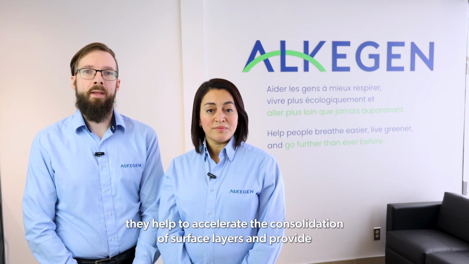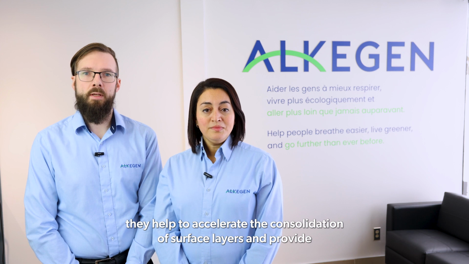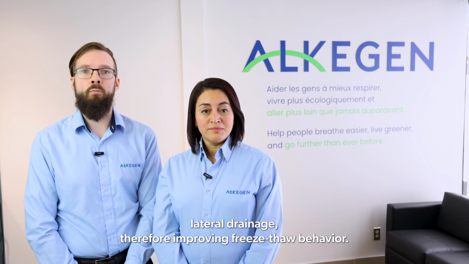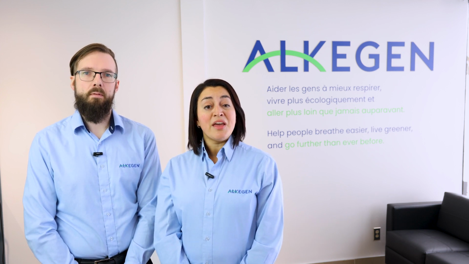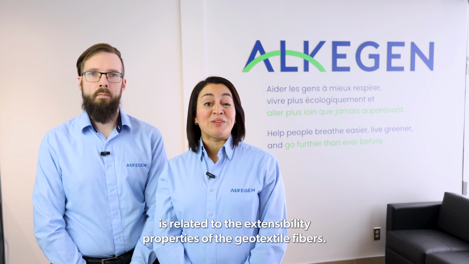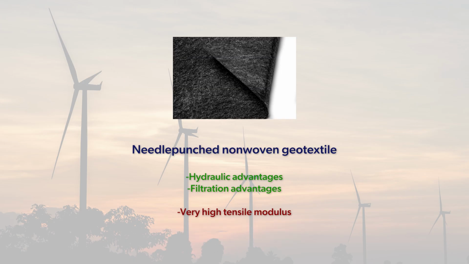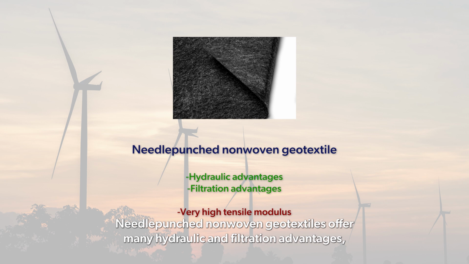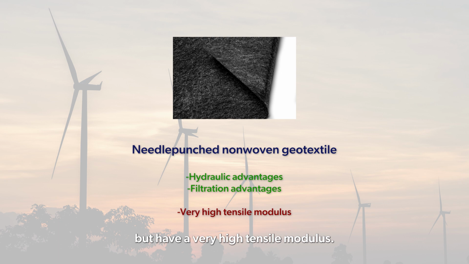Thanks to their mechanical and hydraulic properties, they help to accelerate the consolidation of surface layers and provide lateral drainage, therefore improving freeze-thaw behavior. The limit of geotextiles used primarily for soil stabilization is related to the extensibility properties of the geotextile fibers. Needle-punched non-woven geotextiles offer many hydraulic and filtration advantages, but have a very high tensile modulus. As a result, geotextile fibers can stretch and deform, reducing soil stabilization.